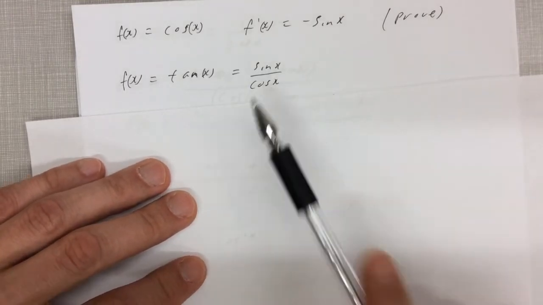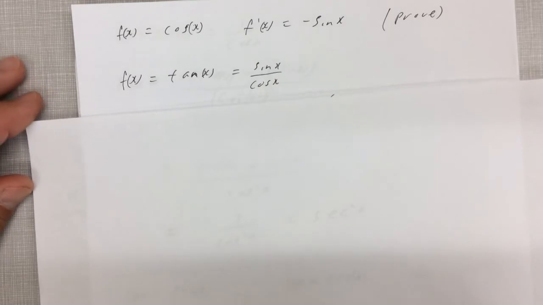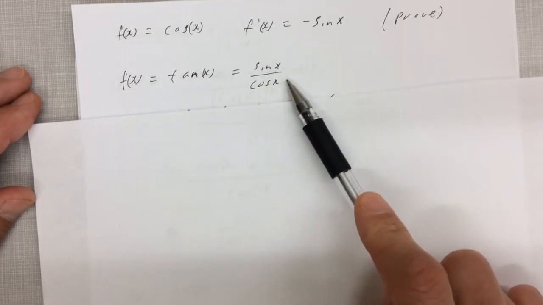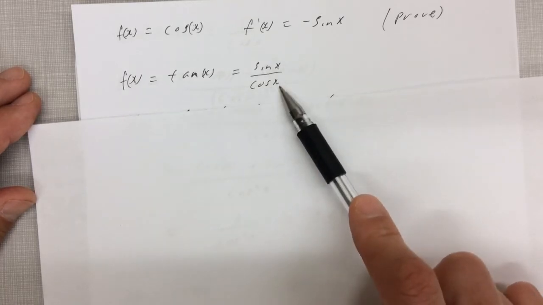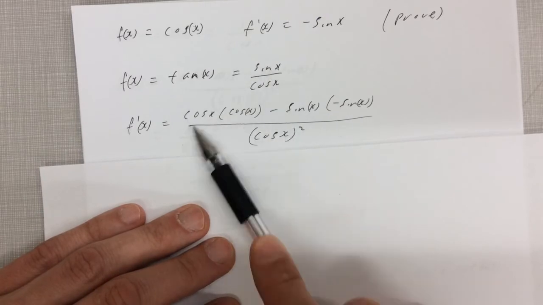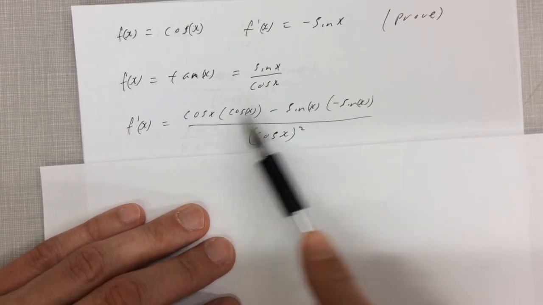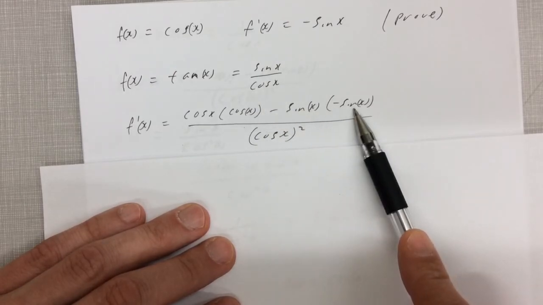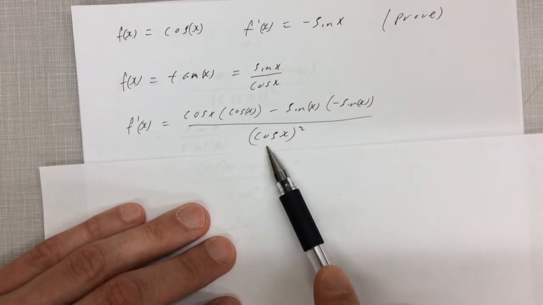So basically all we have to do now is the quotient rule. So the derivative of the top times the bottom minus the top times the derivative of the bottom, divided by the bottom squared. So derivative of the top is cos x times the bottom minus the top times the derivative of cos x, which is negative sine x, divided by the bottom squared.